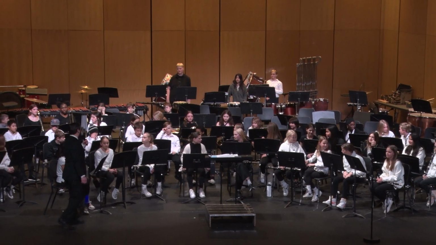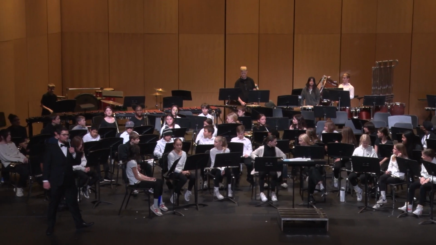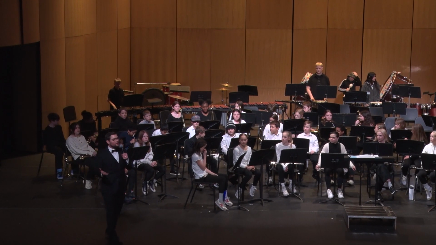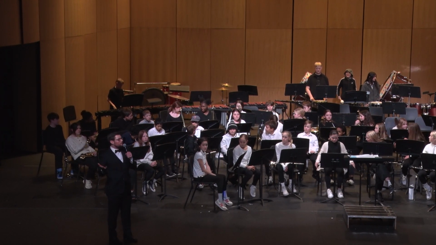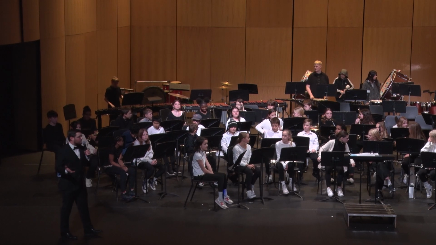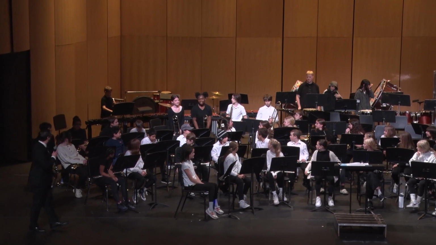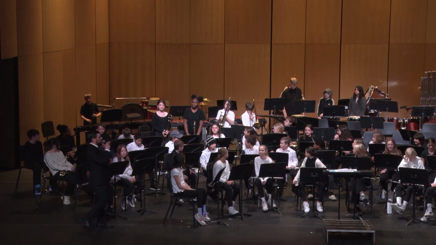All right, coming back to the low brass section. This instrument is very unique because it uses this thing called the slide, which is unlike any other woodwind or brass instrument. So the trombone section, please rise. And this is what the trombone sounds like.